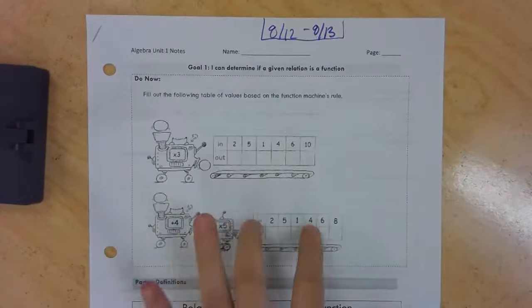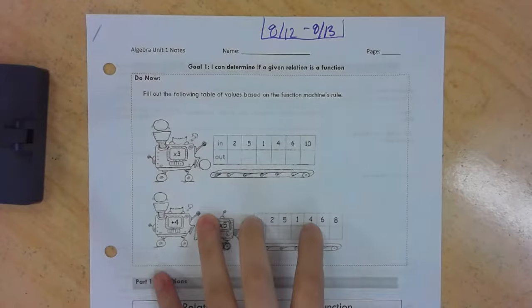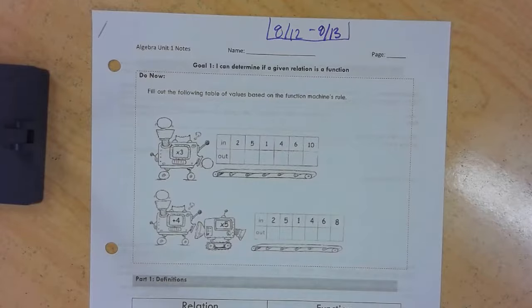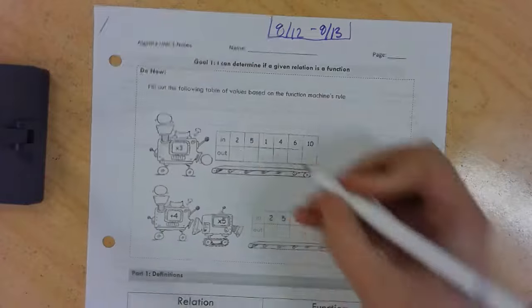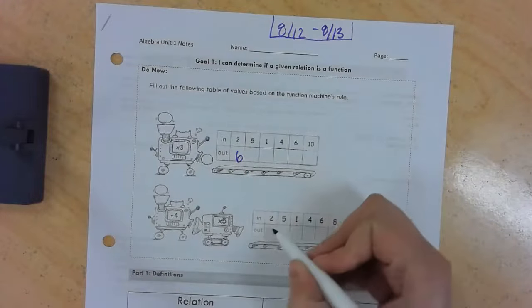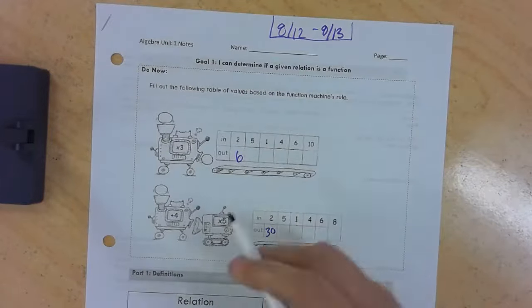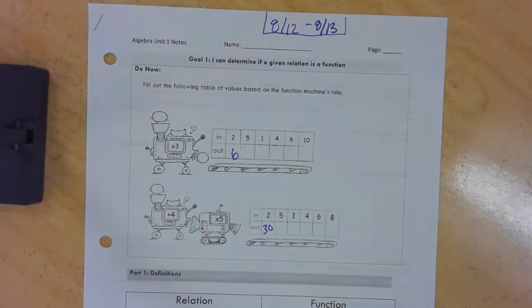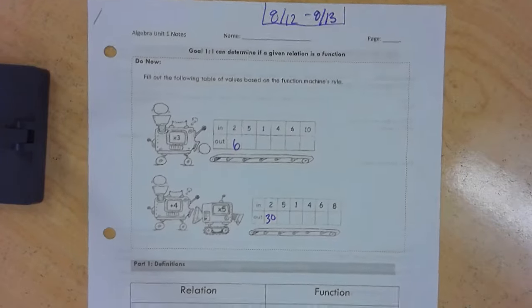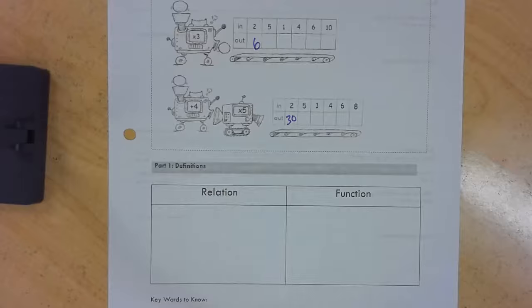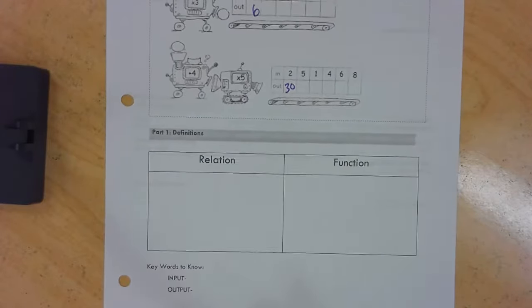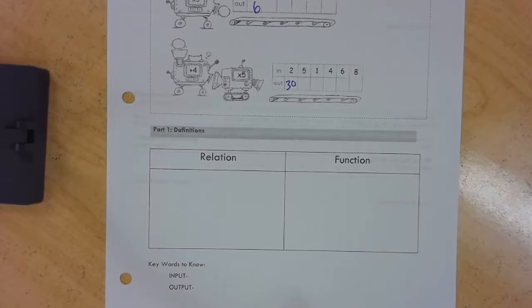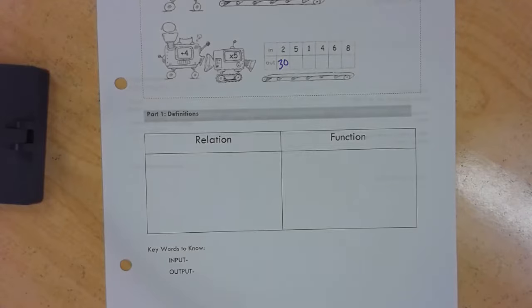So we're actually going to skip over the do now. You are more than welcome to pause this video or fill these in yourself. They're kind of fun. In case you're wondering, the first answer is 6. The second answer is 30 because I did 2 plus 4 is 6, 6 times 5 is 30. So you're more than welcome to do that. But we're going to skip right into the notes portion just because I only have 15 minutes because of this dot camera I'm using to record, and also because it's not a super important part of the lesson. It was just kind of a warm-up.